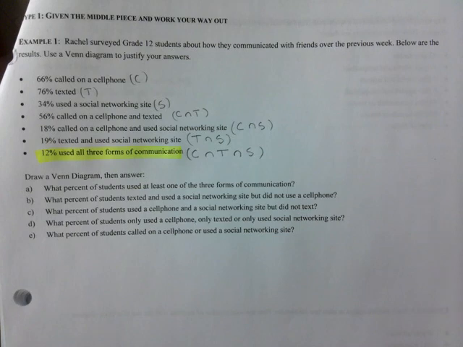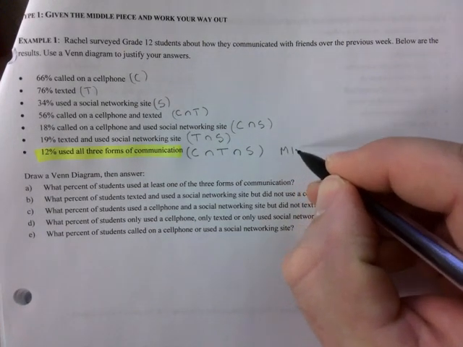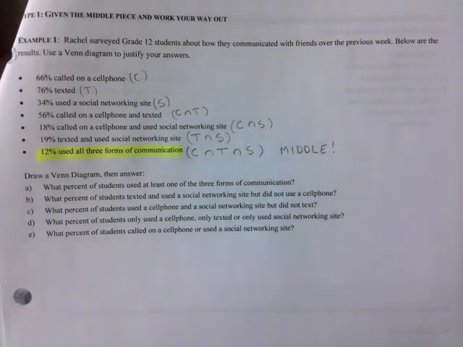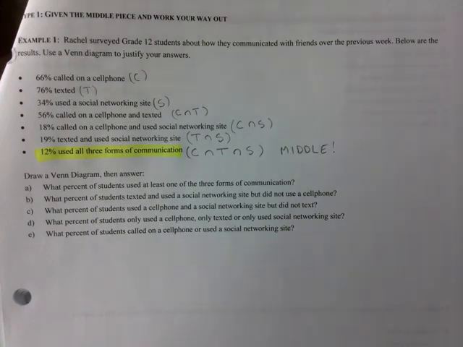Okay. Middle is given. I'm going to write that down. If you see that, you know this is type 1, most likely. And I made a few notes here for you. Are we given the universal? No, right?